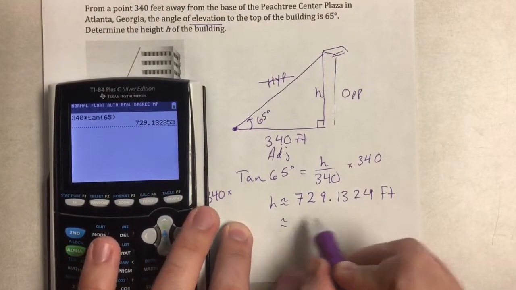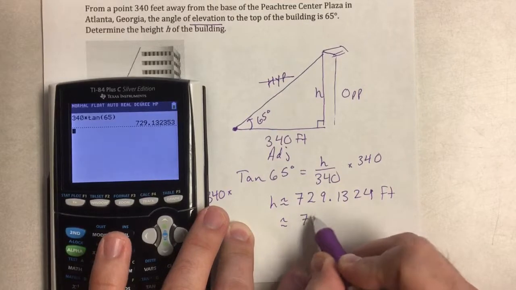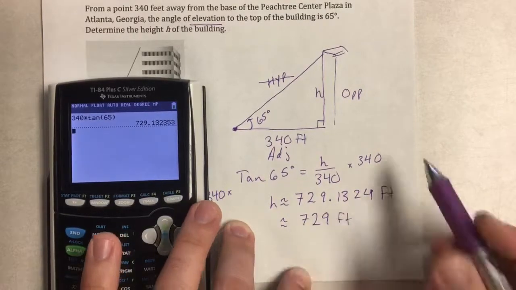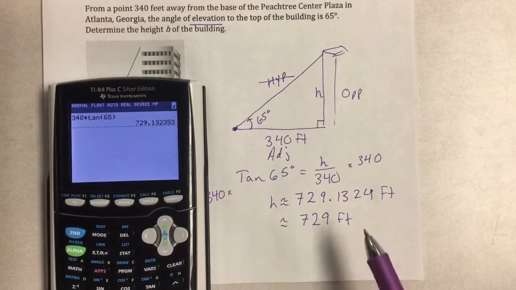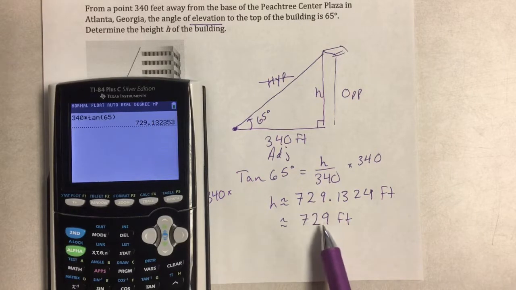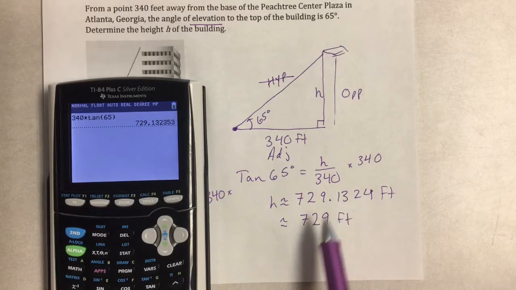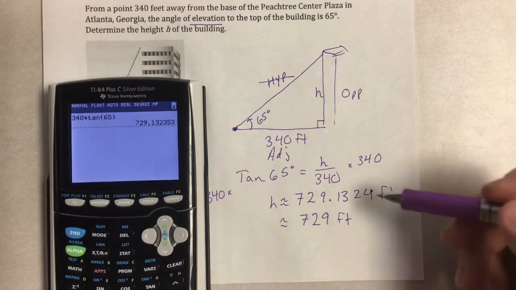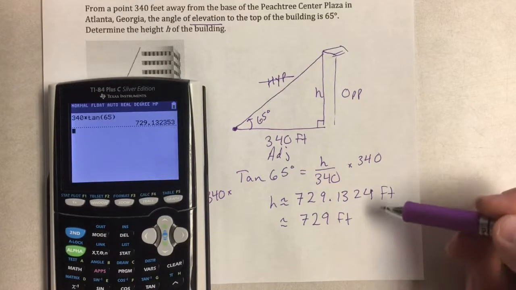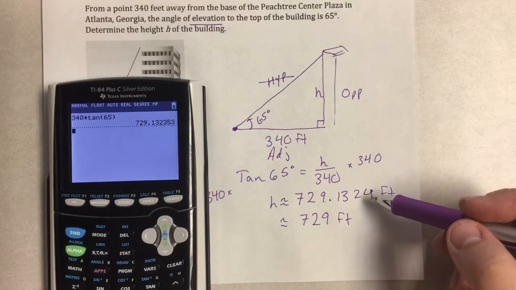And some would argue, based off this situation, you would not actually measure this 0.1324. So some would argue that it is acceptable to put 729 feet, and I could agree with that. It's kind of unrealistic to measure this amount in terms of the building. All right. So we would say 729. I would accept either of these for this situation.